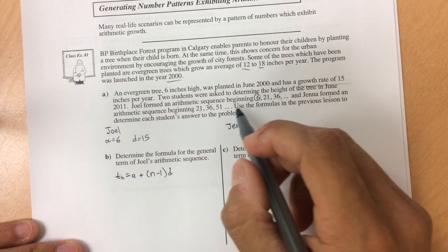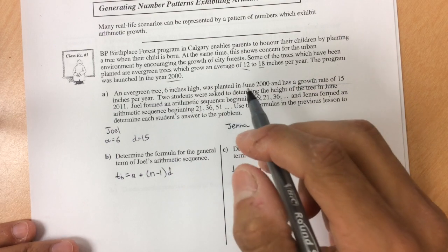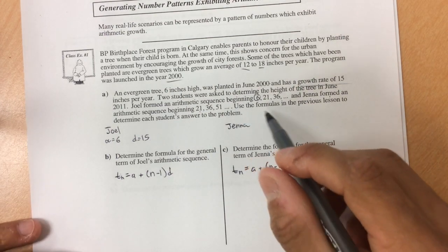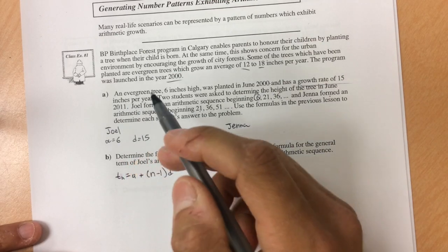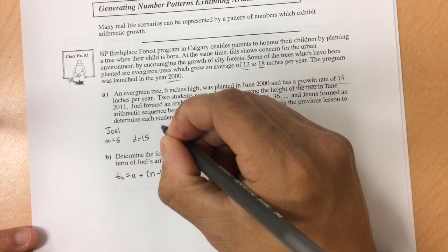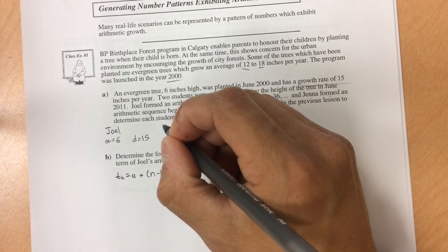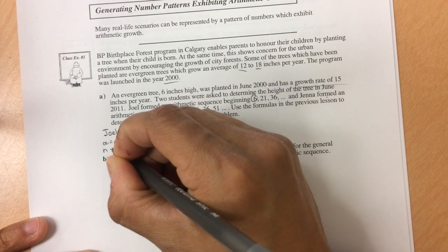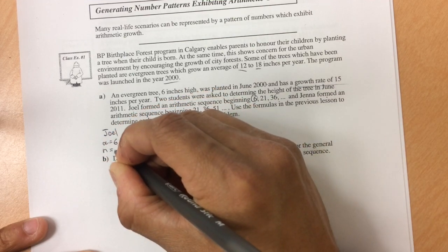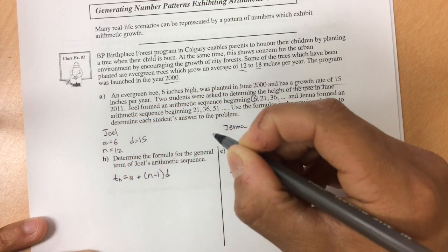The number of terms is from year 2000 to 2011. That's a period of 12 years, including the year 2000. So our value of n is 12.